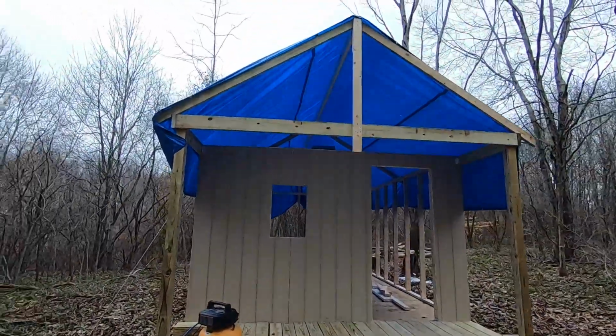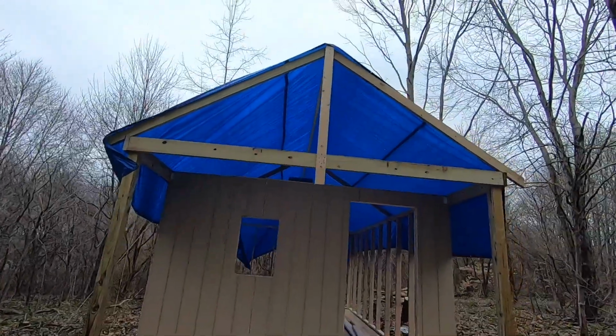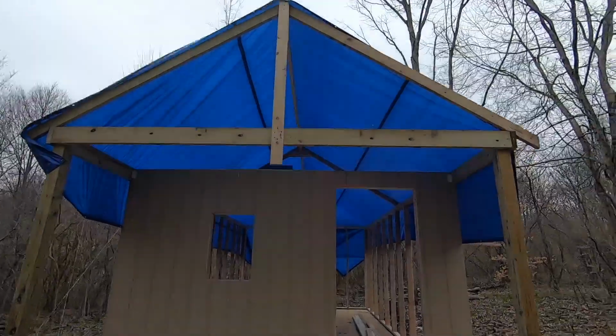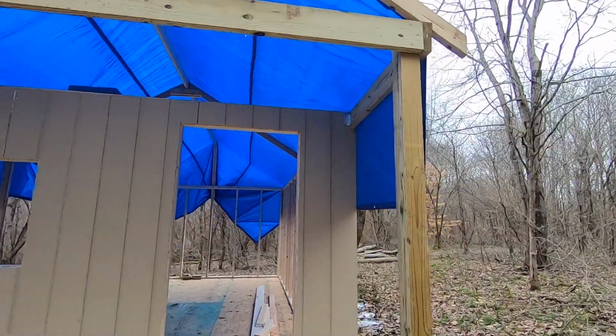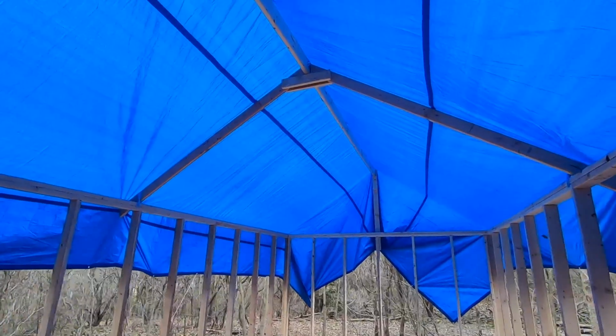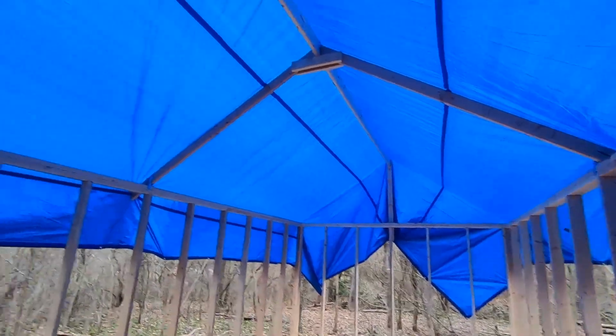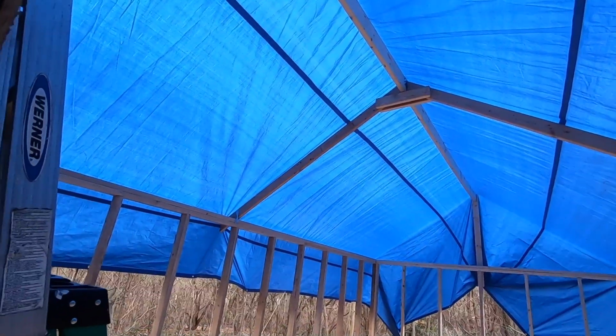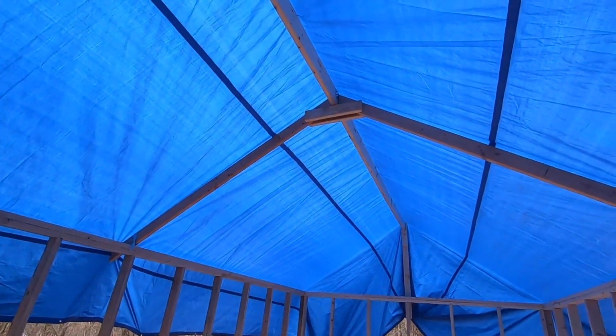Well, the rain's getting ready to start, so I'm going to have to stop for today. So I got the first rafter in place. Then inside, you can kind of see what it's going to look like. But that's just the middle. I put a rafter right in the middle. That's how I'm going to brace all of them right there.